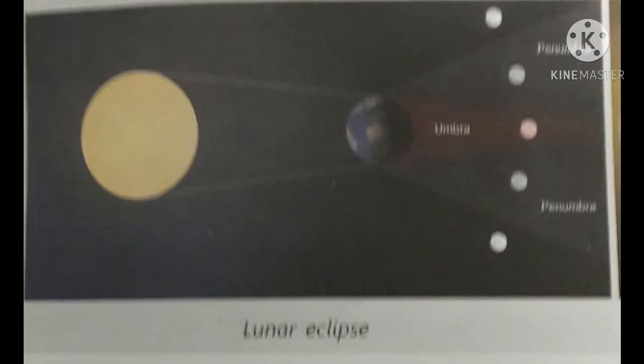Children, you are seeing a picture of a lunar eclipse, umbra and penumbra. When the Moon is in the complete shadow of the Earth, then it is umbra. And when it is in the partial shadow of the Earth, then it is penumbra.